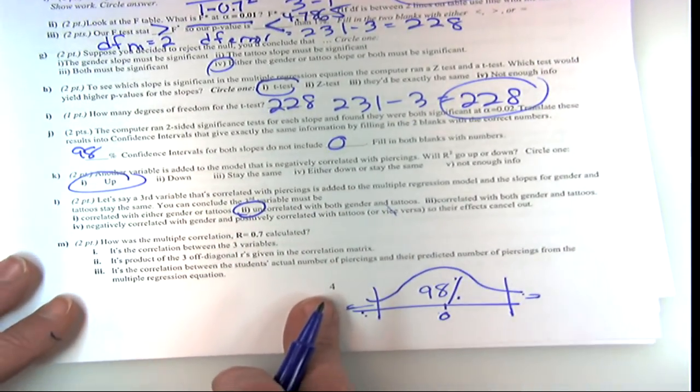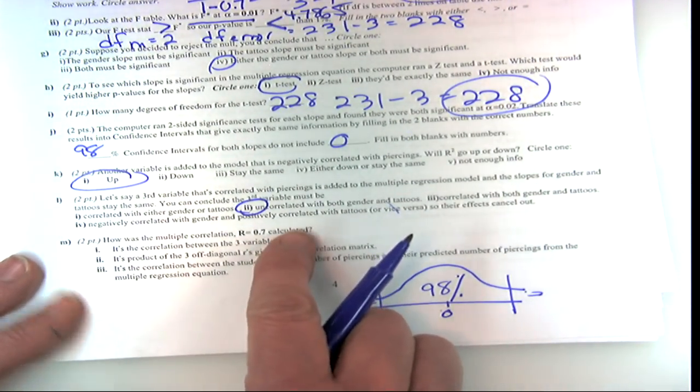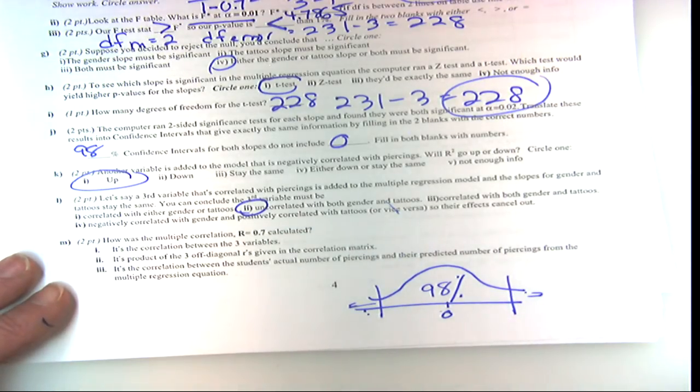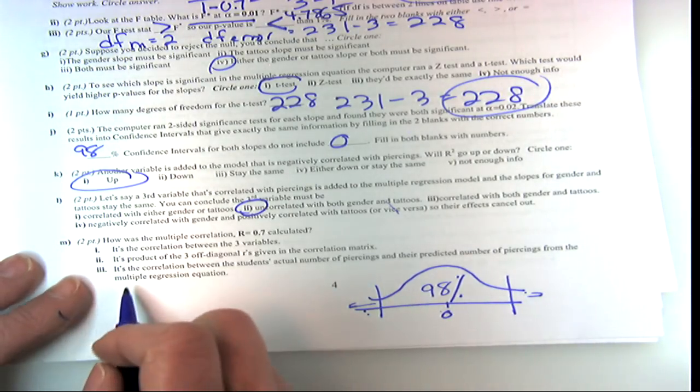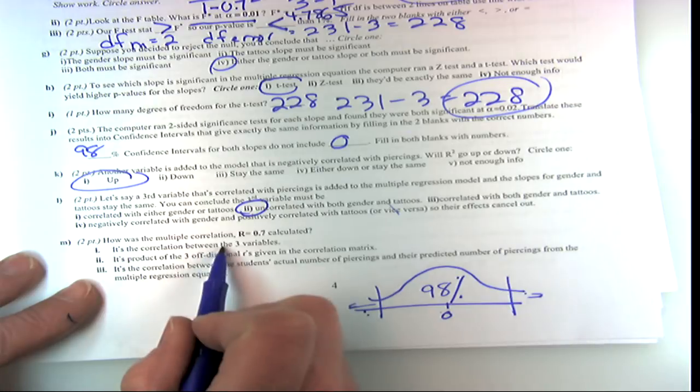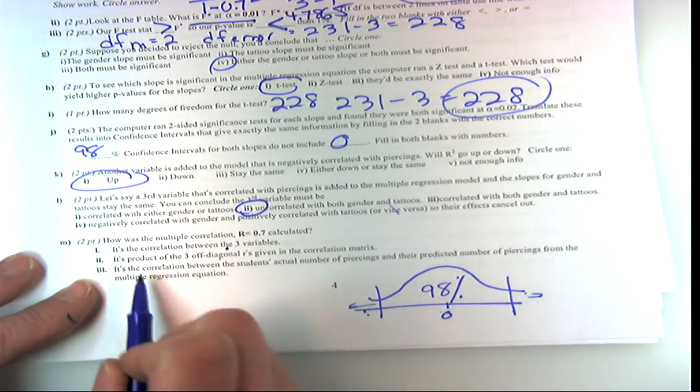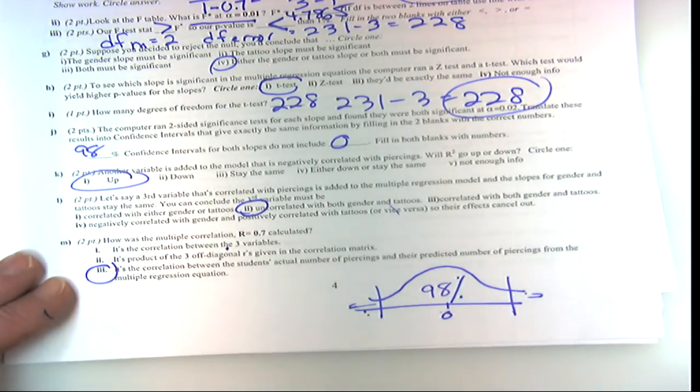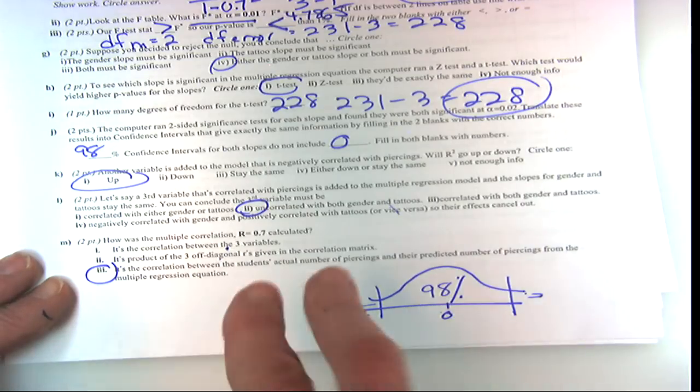Okay, how is the multiple correlation calculated? It's always the correlation between your actual and your predicted. Correlation's only defined on two sets of numbers. So you have to get one set of numbers, the predicted, and another set of numbers, their actual. And it's the correlation between those two. That's all you can do with multiple regression. Correlation has to be on just two sets of numbers.